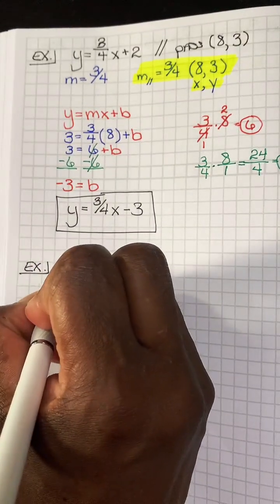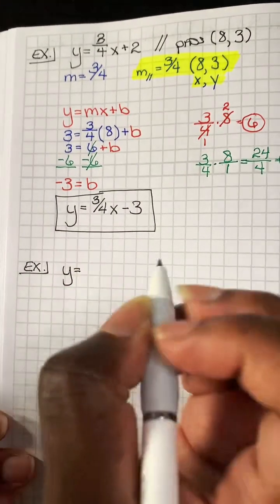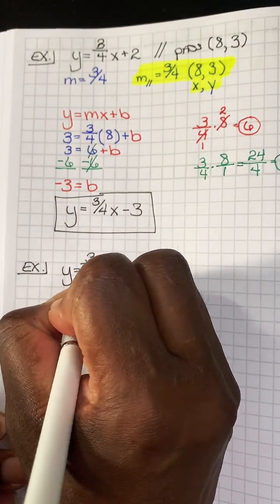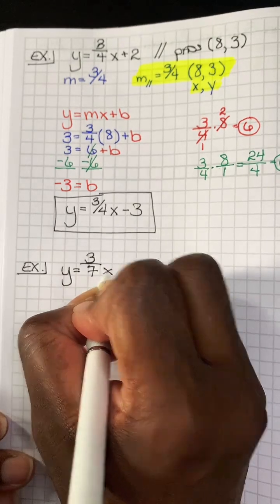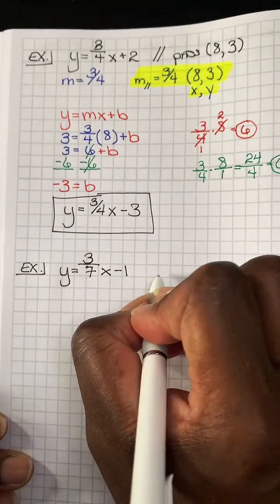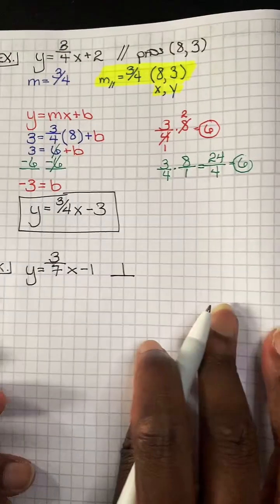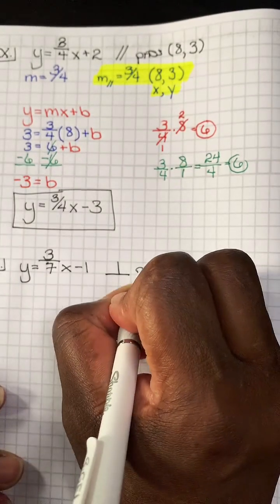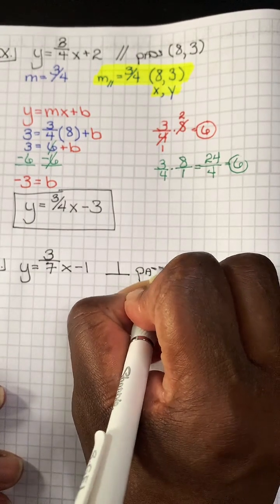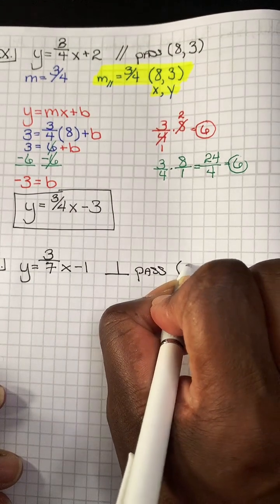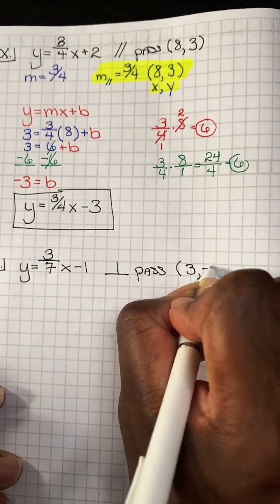So we have y equals 3/7 x minus 1. And we're looking for the line that's perpendicular, and it passes through the point (3, -1).